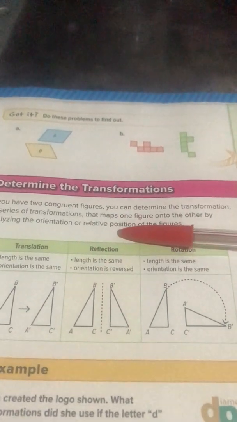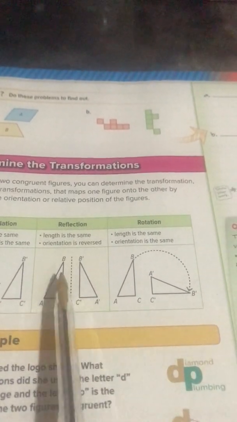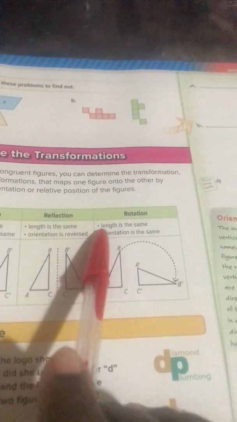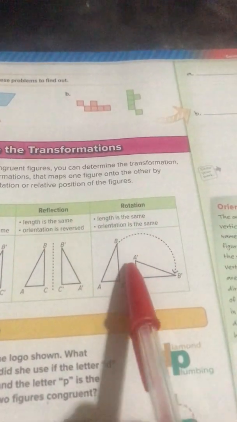During reflection, the length stays the same, but the orientation is reversed. See? The orientation, for you to be the same, this triangle should have faced this way. But because it is facing the opposite way, that is why we are saying the orientation is reversed.